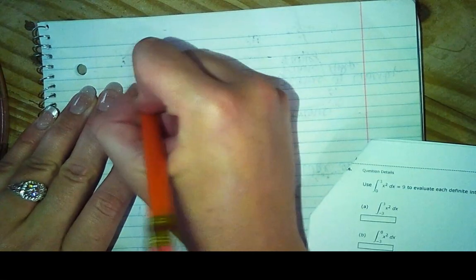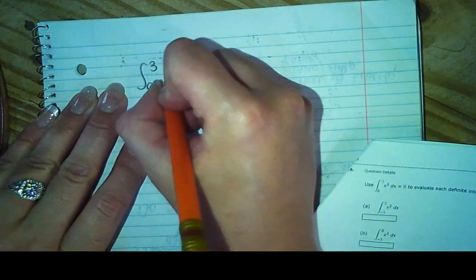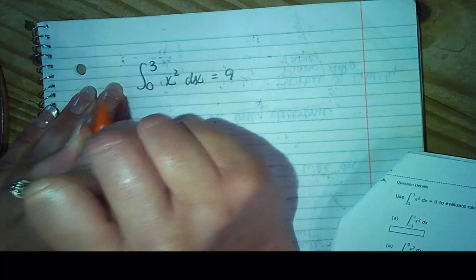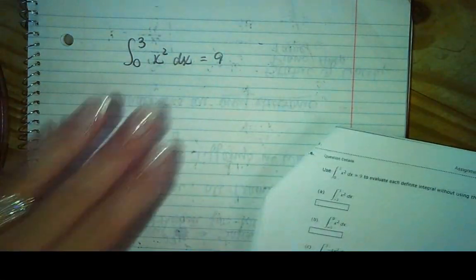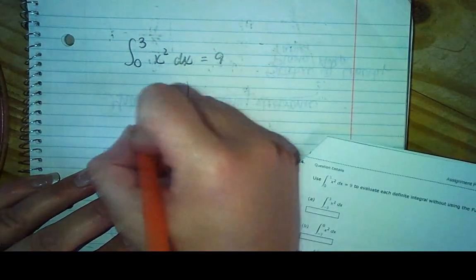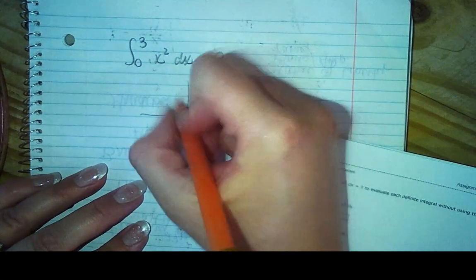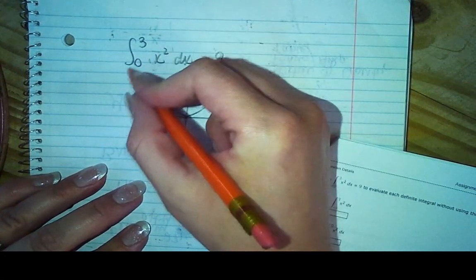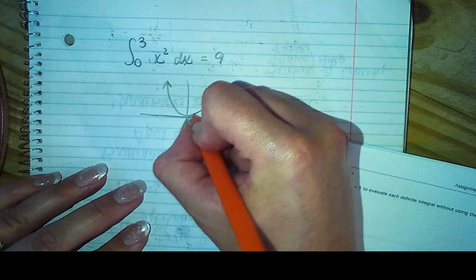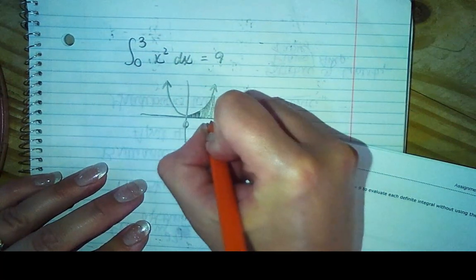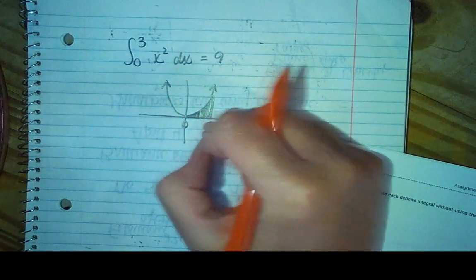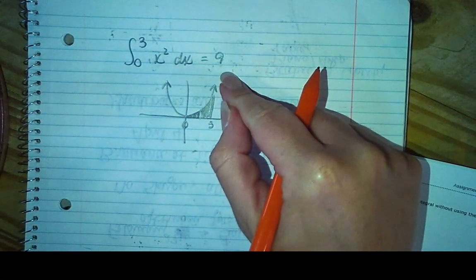All right. So what we want to do is use the fact that the integral from 0 to 3 of x squared dx is 9 to evaluate each of the following problems. So I'm going to write this out. Well, remember that an x squared is just a parabola that looks like this. And then if I'm evaluating from 0 to 3, that means that this part is from 0 to 3, and the area of this shaded in portion is 9.